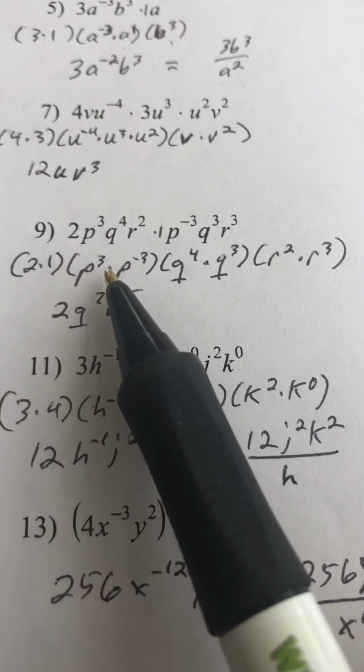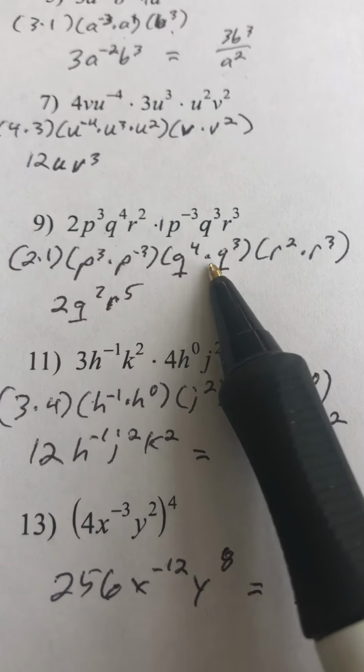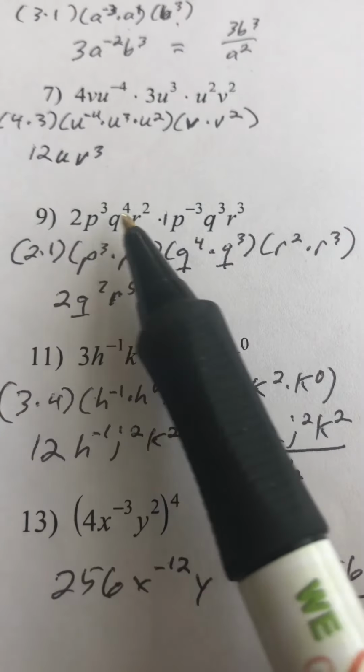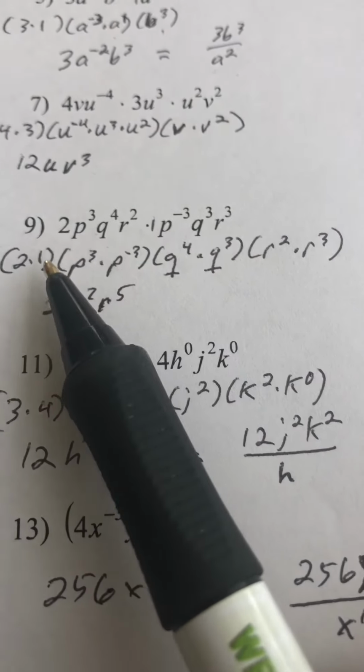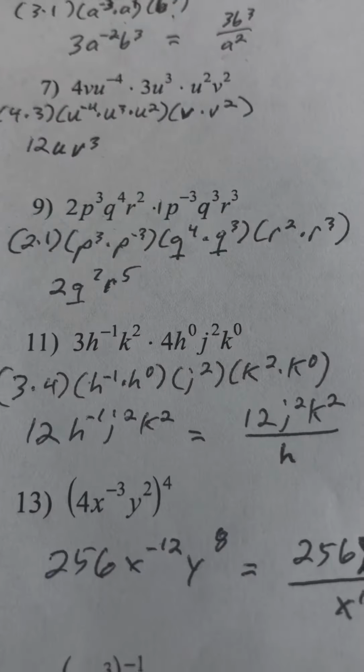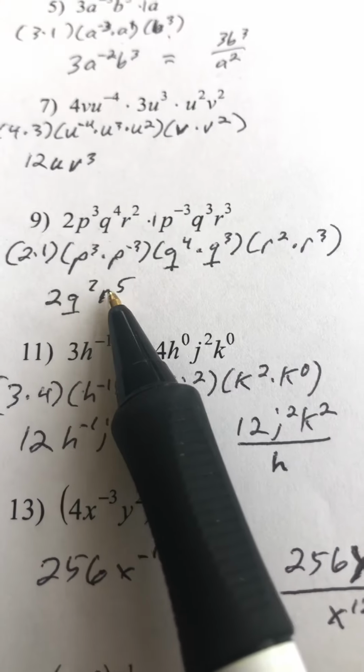Number 2, I did the same thing. I put my p's together, my q's together, my r's together. Put my coefficients together. Remember, that would have been a 1 there, so 2 times 1 is just 2. And you end up with 2q to the 7th, r to the 5th.